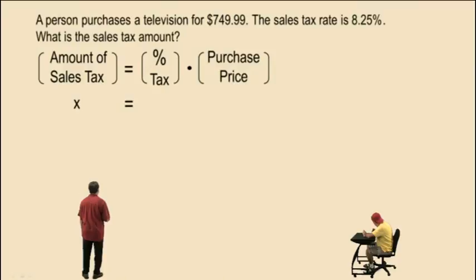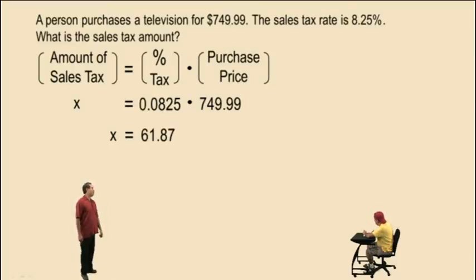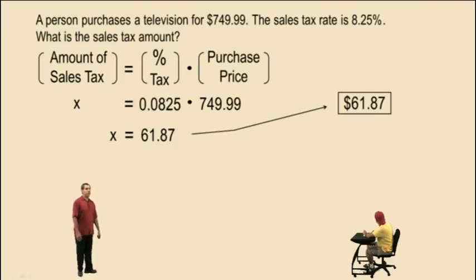Percent sales tax as a decimal is 0.0825. Remember, you move the decimal 2 places to the left. The purchase price is $749.99. So to calculate the amount of sales tax, you multiply those two numbers together and you end up with $61.87. And that is the amount of sales tax.